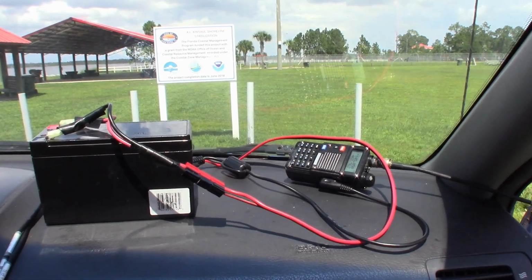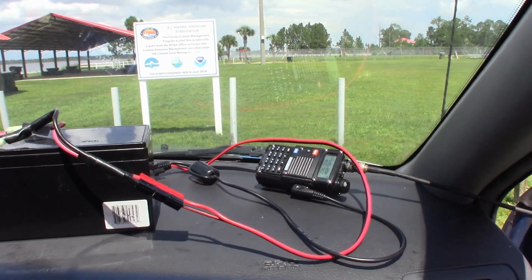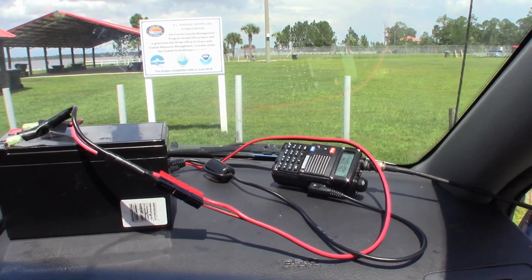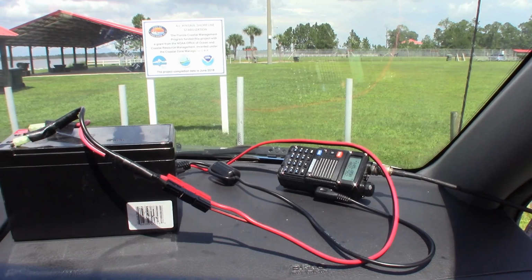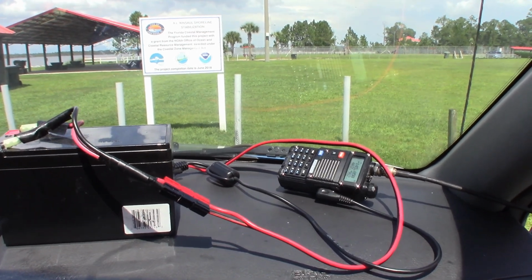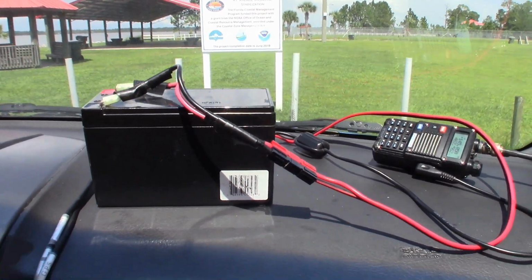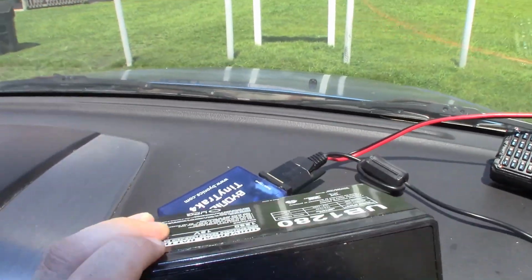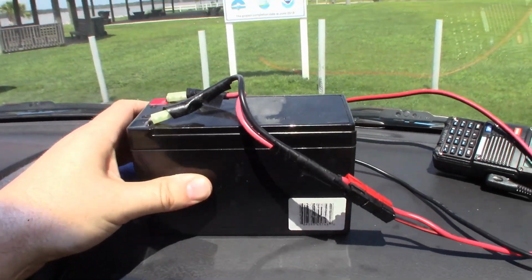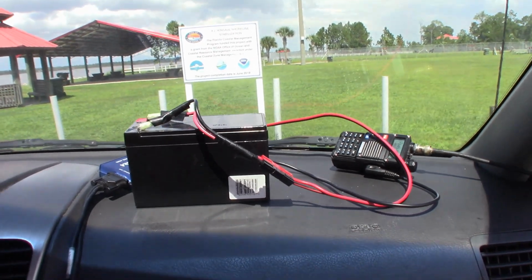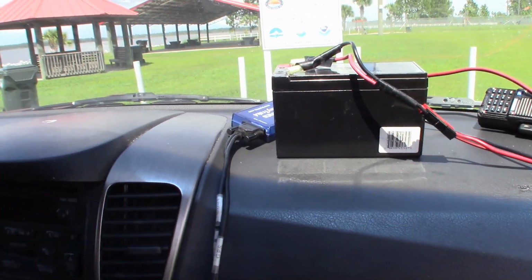All right, so we've got the little Baofeng, however you pronounce that. Still not sure on these Chinese radios what the correct pronunciation is. I'm going to say Baofeng. And I got the battery. Behind the battery, I have the little TNC. The battery's kind of holding it up there. It wants to slide off, but it won't with that battery sitting there.